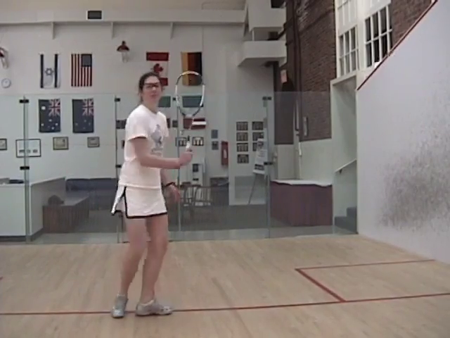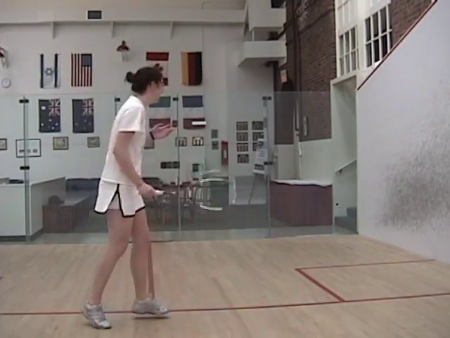This is the backswing. Backhand! It's a backhand! It's not a backswing.